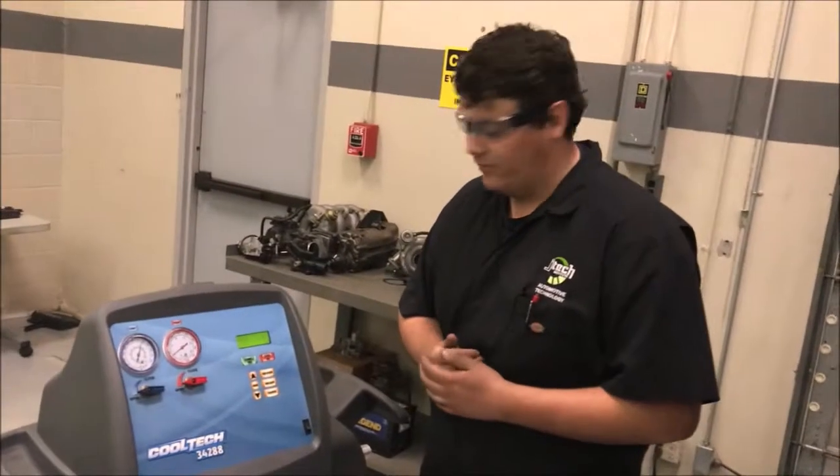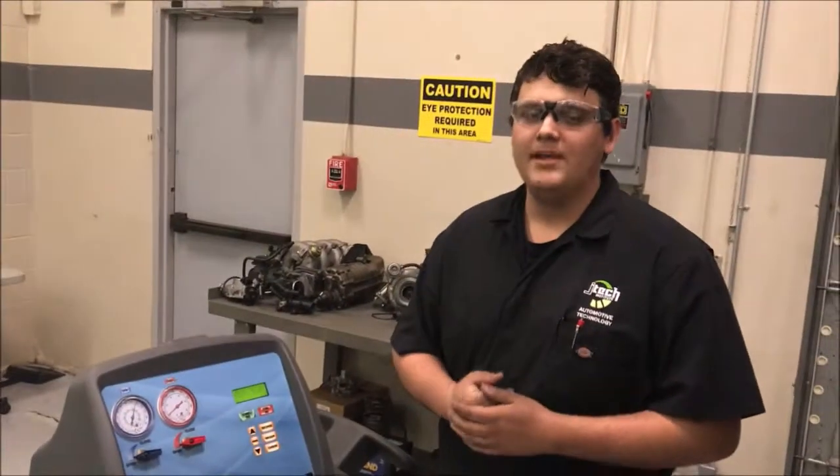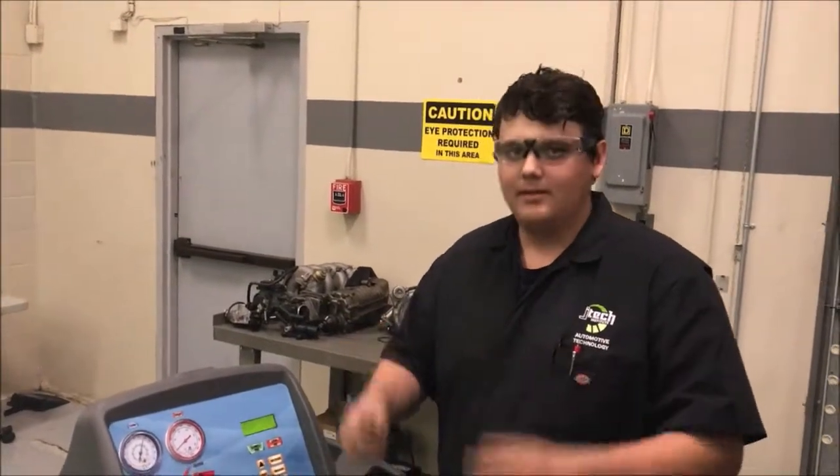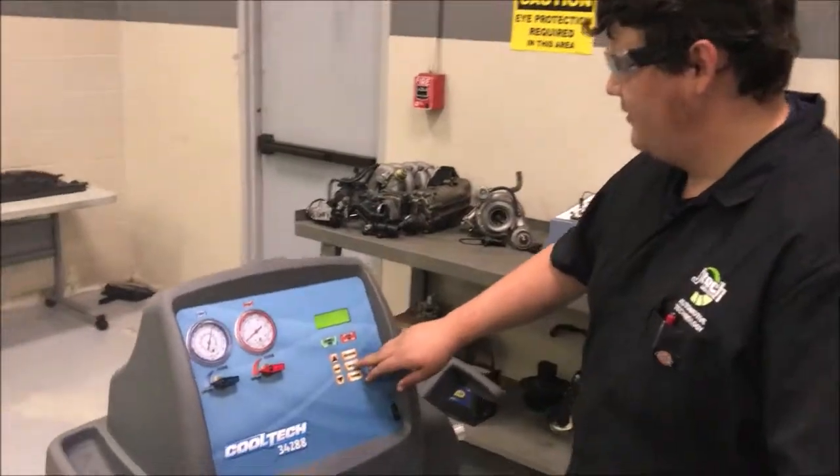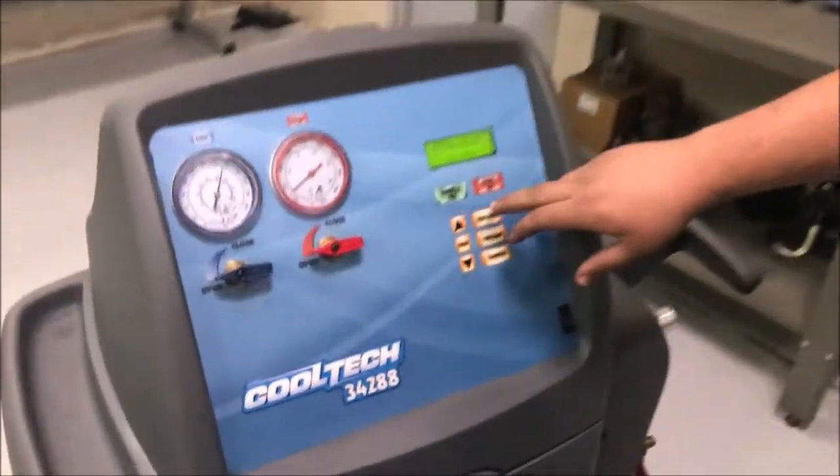Our next step is to pull vacuum. The purpose of the vacuum is to get rid of that excess moisture and anything that's in the lines. You just want to get it all out because it's not good for your system. So we're going to go ahead and press vacuum.